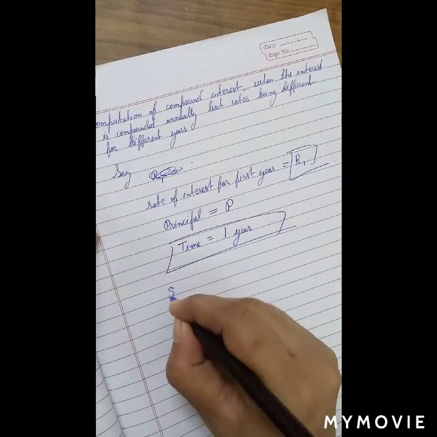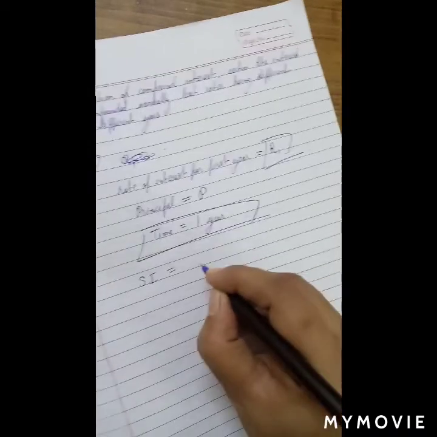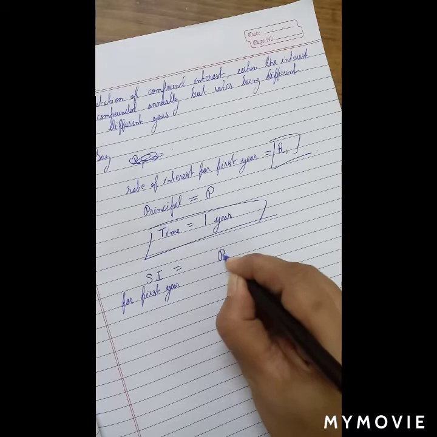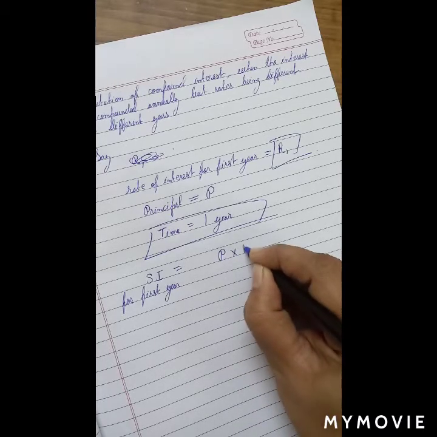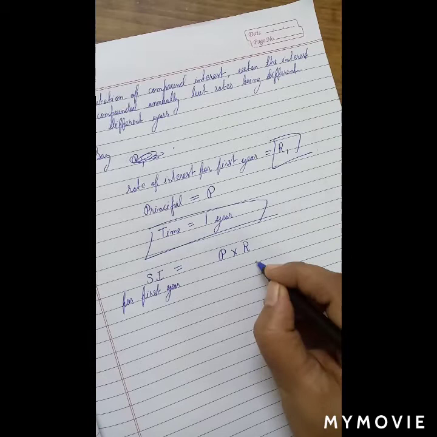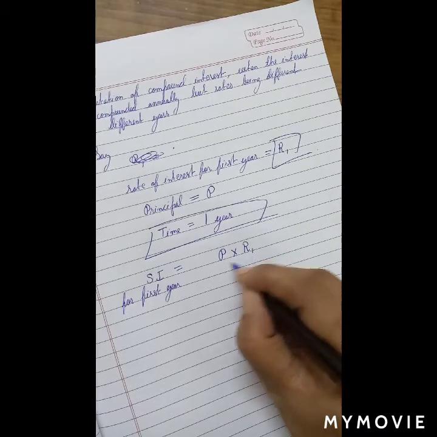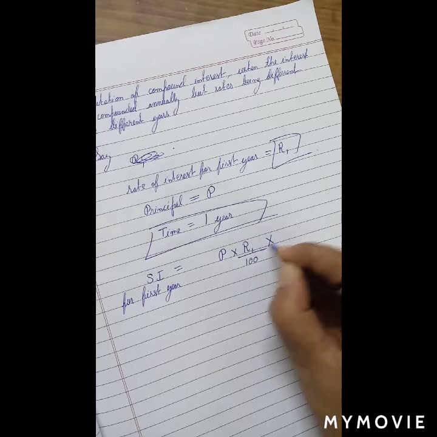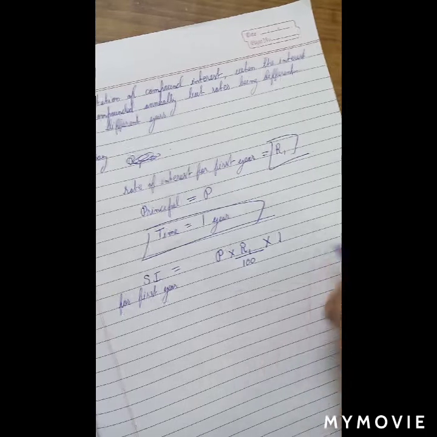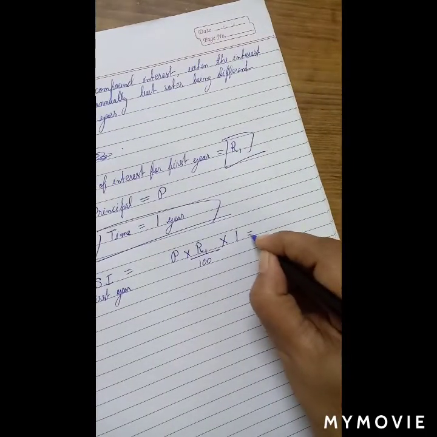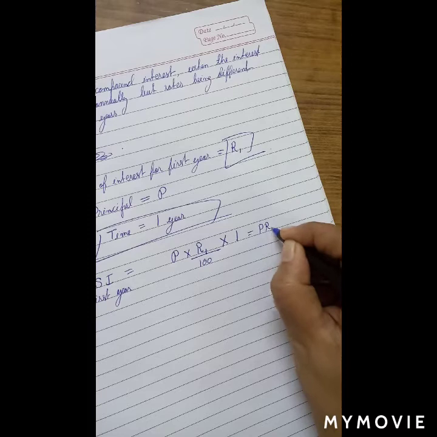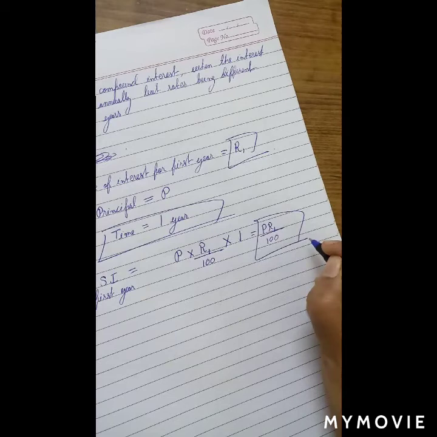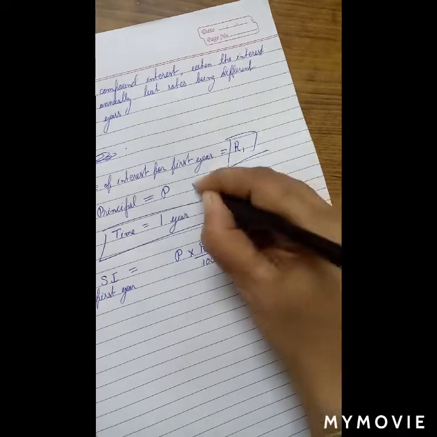Here the simple interest for the first year is going to be principal into rate of interest. Here the rate of interest is R1, so we are putting R1 here. P is the principal. Rate of interest by 100 into time, which is 1 year. So the simple interest is going to be PR1 by 100.